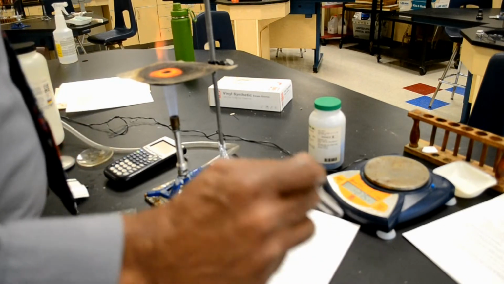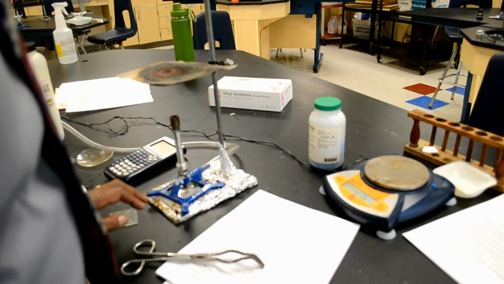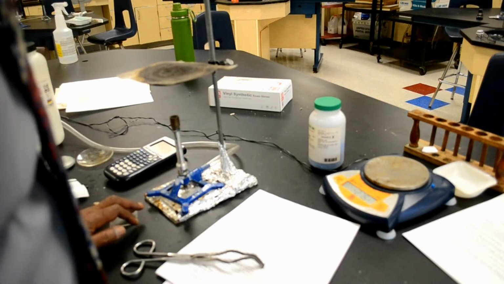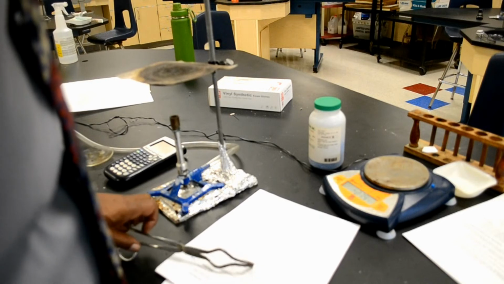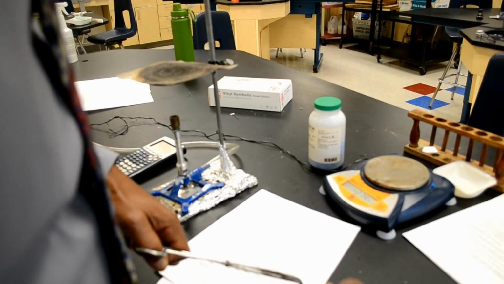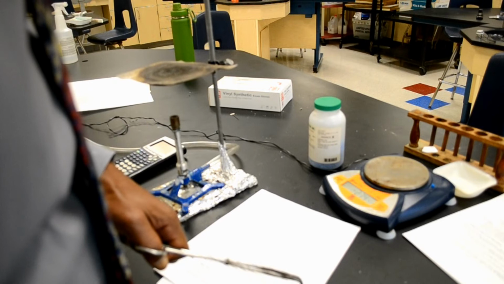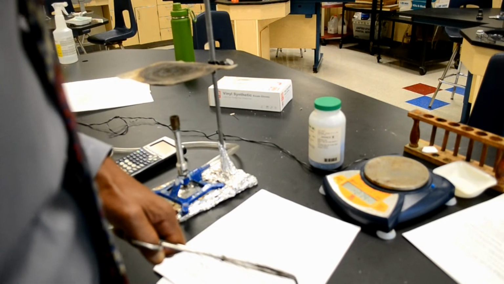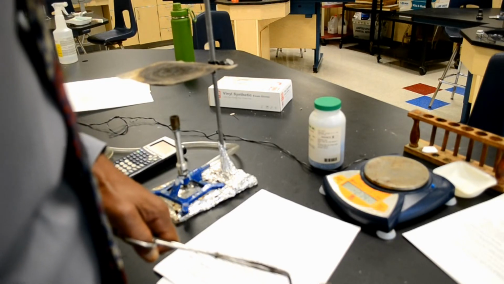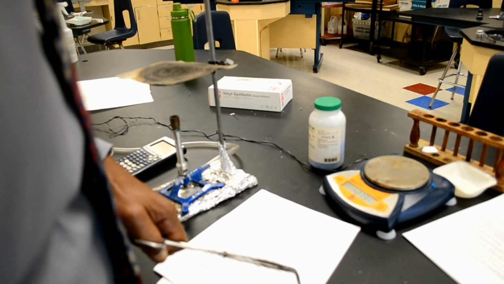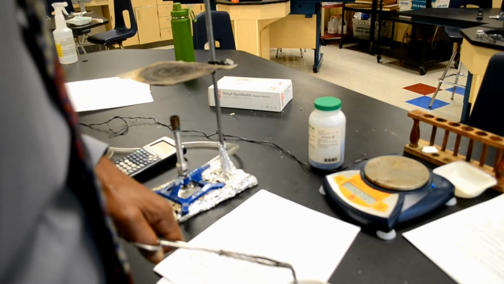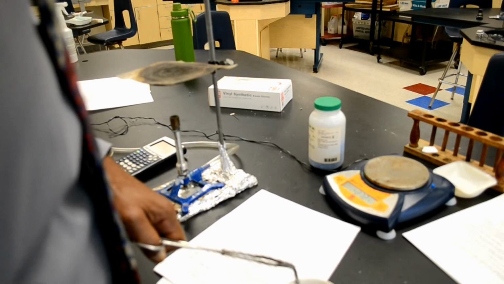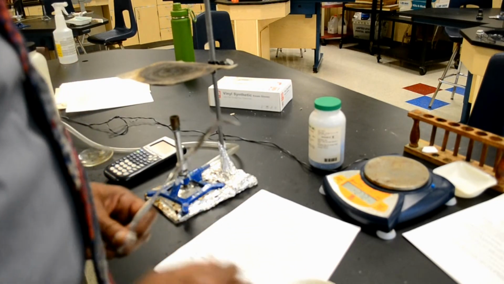And I think that's actually heated enough. Now also, it's a hydrate, right? And now it's the anhydrous salt. So when a hydrate becomes anhydrous, it will definitely want to take water back into its molecular structure. So I can't leave this exposed to the atmosphere too long because the atmosphere actually has water vapor in it.